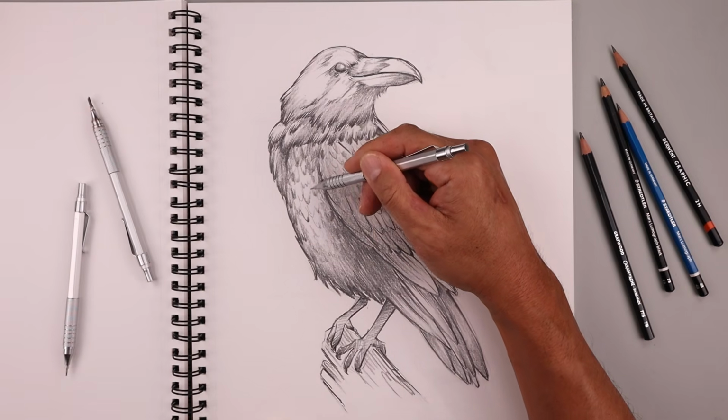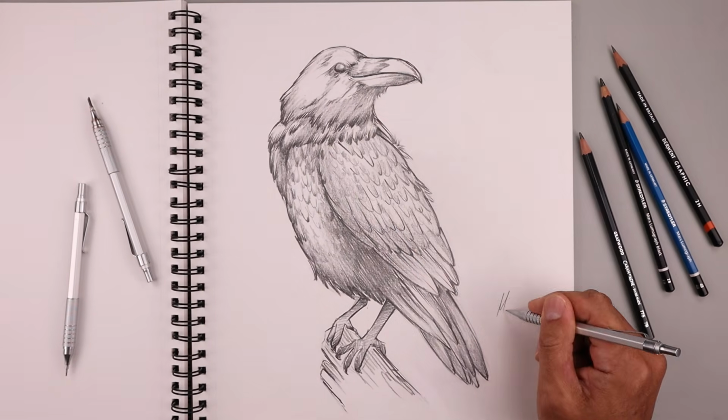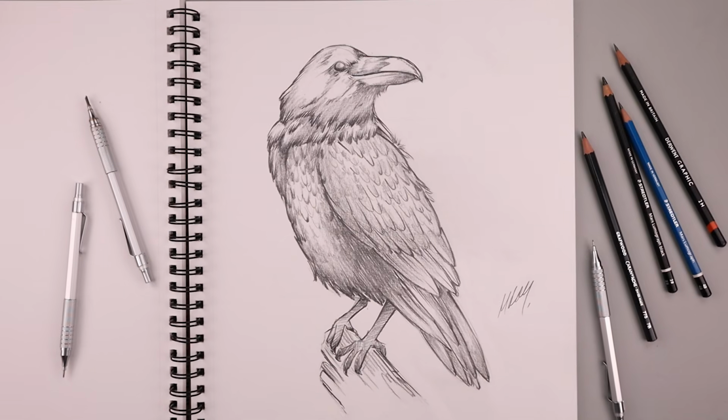Now, as we get closer to the end of our drawing, I'm just going to tighten up my shadows and details, and always be sure to sign my artwork. And that's pretty much it. There's a sketch illustration of a raven.